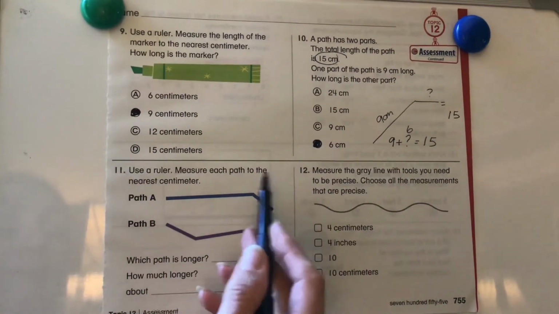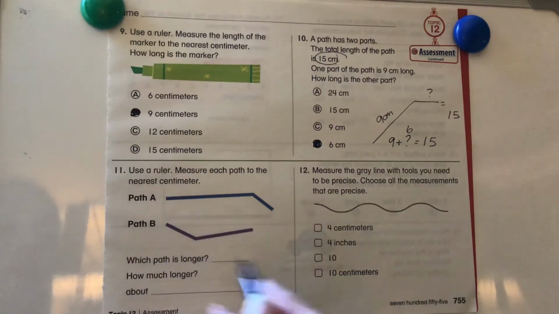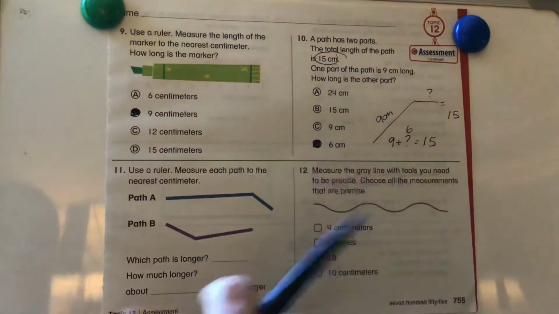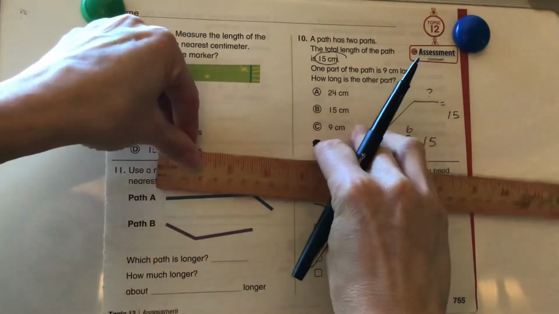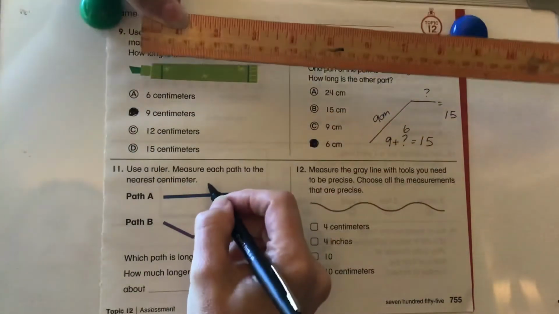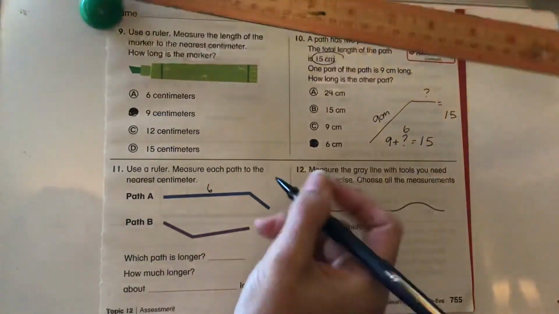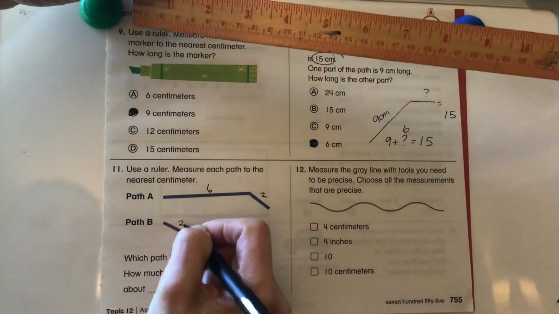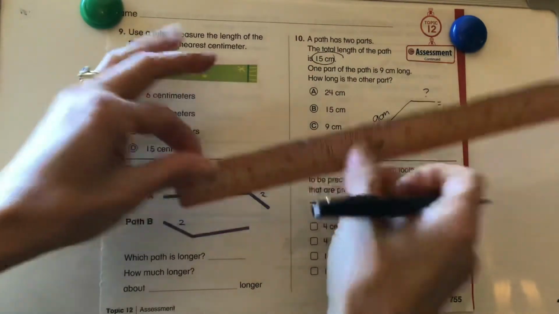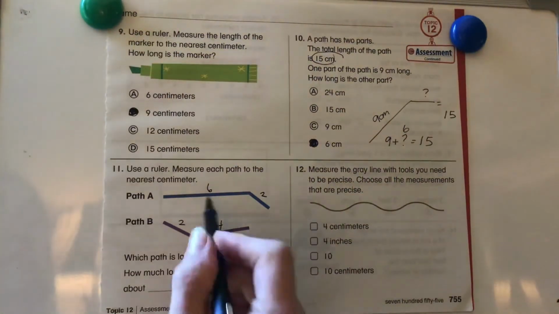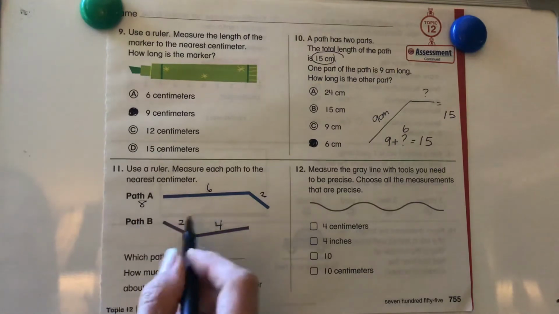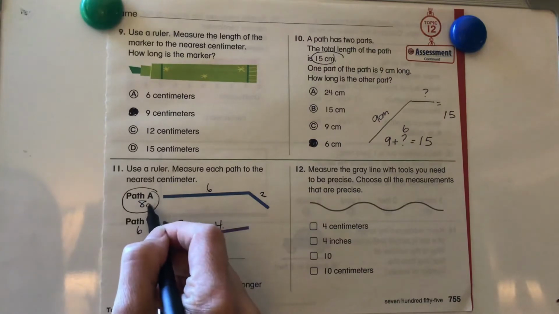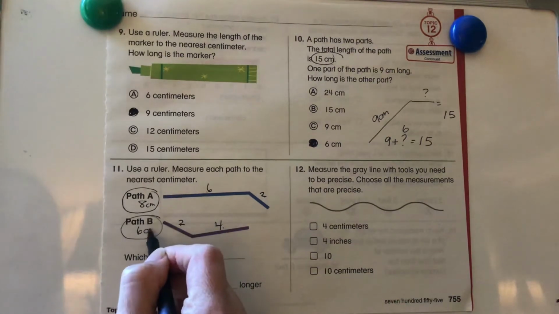Okay, number 11, use a ruler. Measure each path to the nearest centimeter. So we're doing centimeters. This is inches. Oh no, we're doing centimeters on this page. Sorry. Okay, so let's do this to the nearest centimeter. 1, 2, 3, 4, 5, 6. That is about 2 centimeters. That one is 2 centimeters, and that is 4 centimeters. Okay, so let's see. 6 plus 2 is 8. And 2 plus 4 is 6. So path A is 8 centimeters and path B is 6 centimeters.